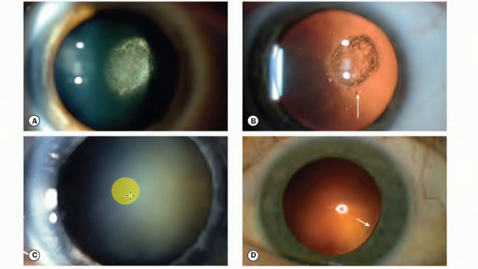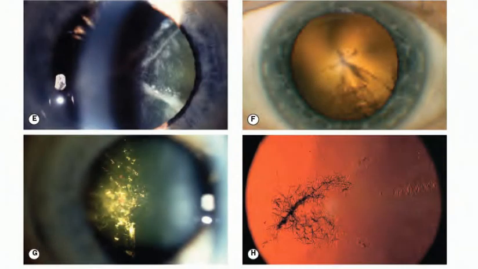Retroillumination will show a good red reflex, but careful observation will reveal a subtle distinction between the nucleus and cortex, as shown in picture D. When advanced, the nucleus appears brown and in rare cases black. Another type is cortical cataract, as shown in picture E and F. It may involve the anterior, posterior or equatorial cortex.